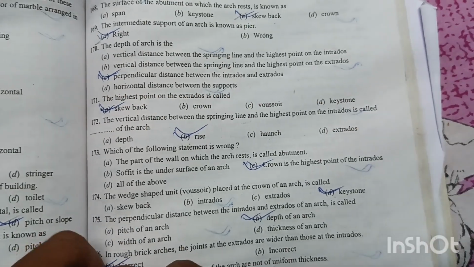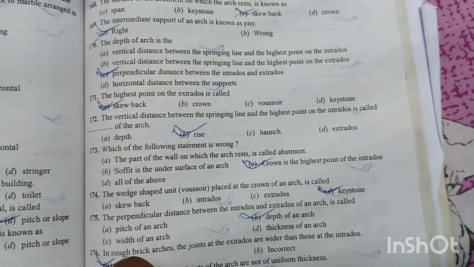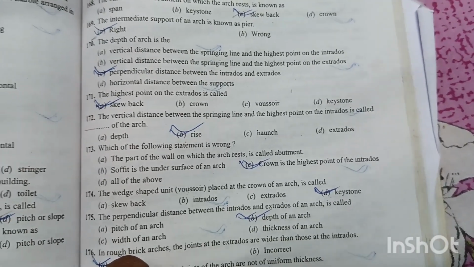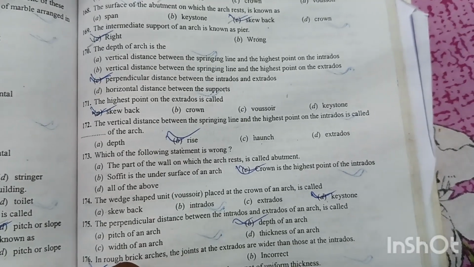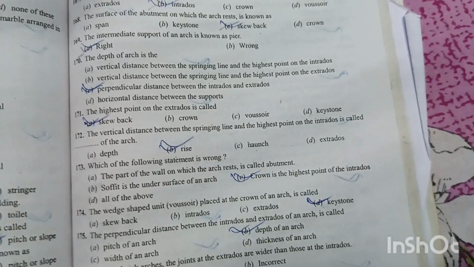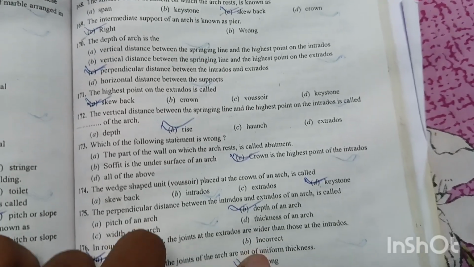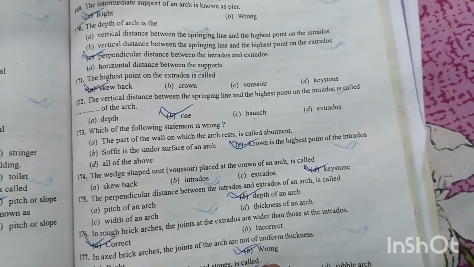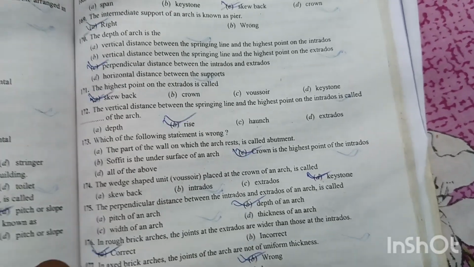Question number 173. Which of the following statements is wrong? Option A. The part of the wall on which the arch rests is called abutment. Right. Option B. Soffit is the undersurface of an arch. Right. Option C. Crown is the highest point of the intrados. Wrong. No, crown is the highest point of the extrados. Question number 174. The wedge-shaped unit placed at the crown of an arch is called keystone. Option D is the right answer.